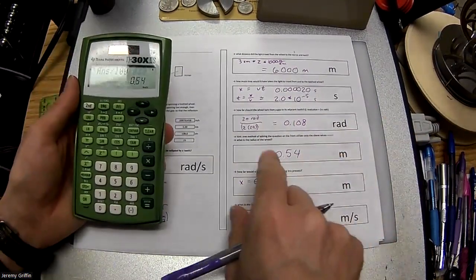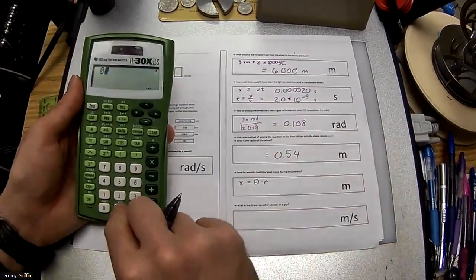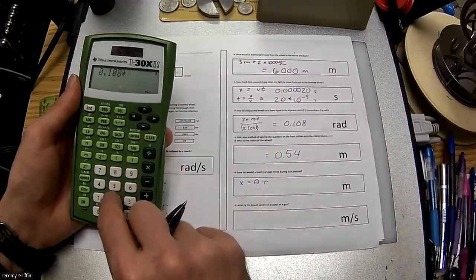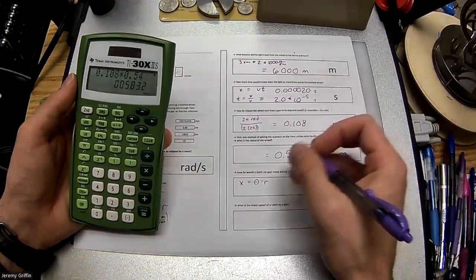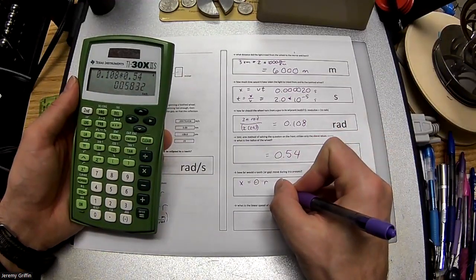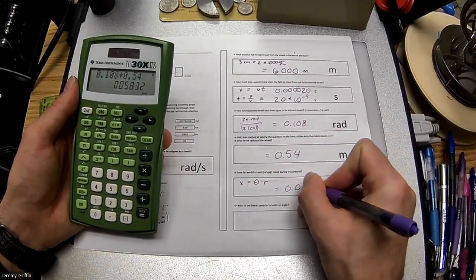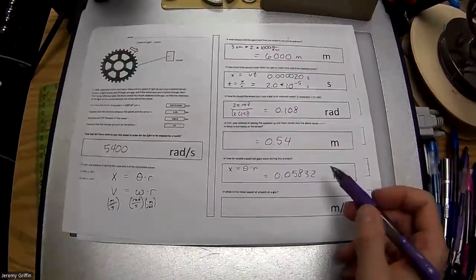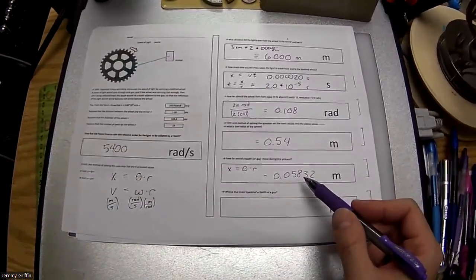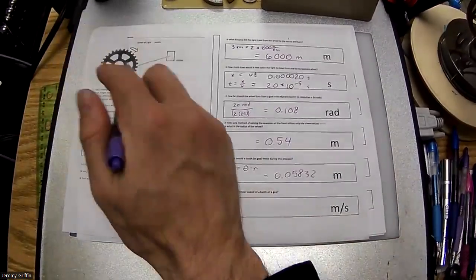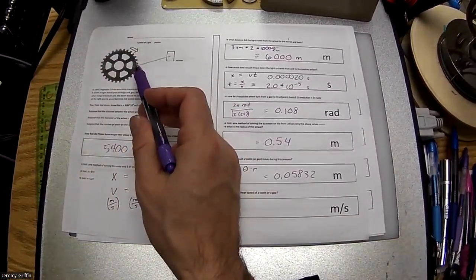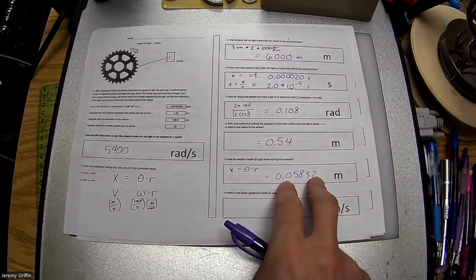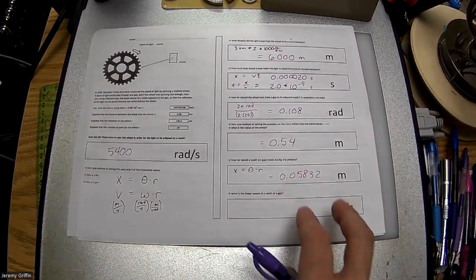Okay. So I'm going to take 0.108 radians, that's my theta, and multiply by 0.54 meters radius. That's telling me 0.058 and change meters. Okay. I could also interpret that as like 5.8 centimeters, which I think makes sense too, right? Like during this whole process, the tooth would only move maybe just a few centimeters. Right, that looks reasonable.